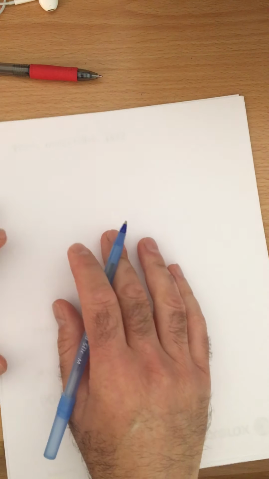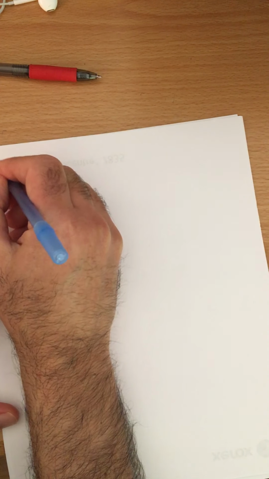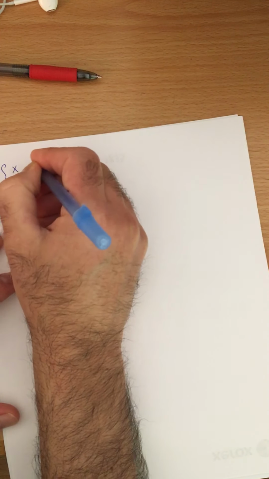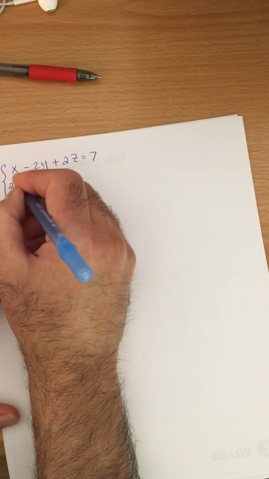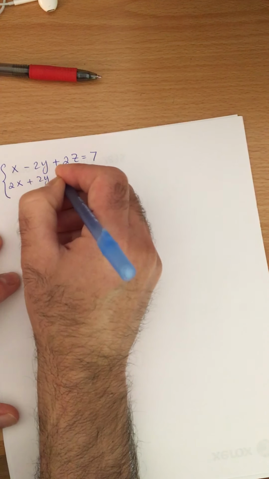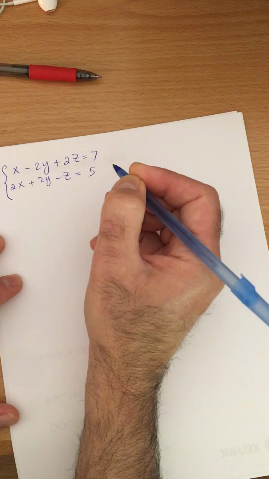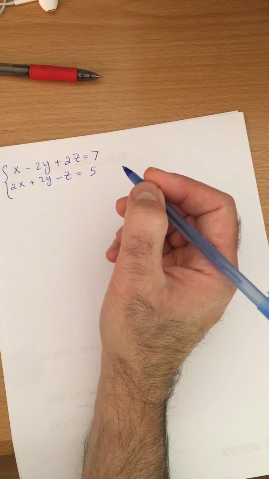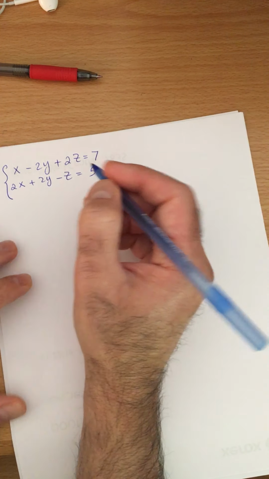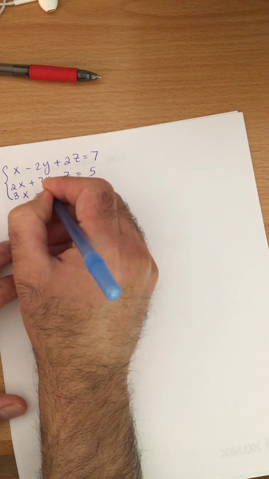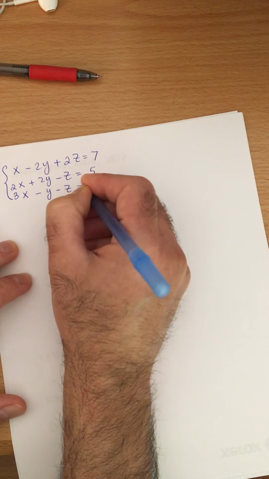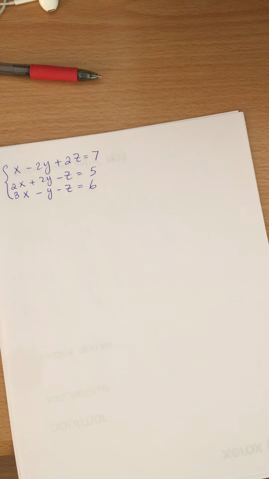So here's the system. Hopefully I won't make a mistake in signs. Here's the system. x minus 2y plus 2z equals 7. 2x plus 2y minus z equals 5. This is number 3 on page 620, on top of the page. 3x minus y minus z equals 6. So this is a little ugly system.